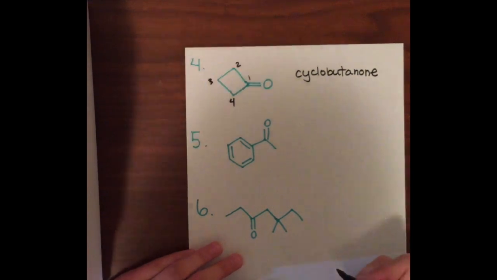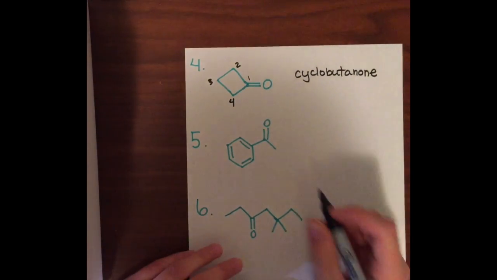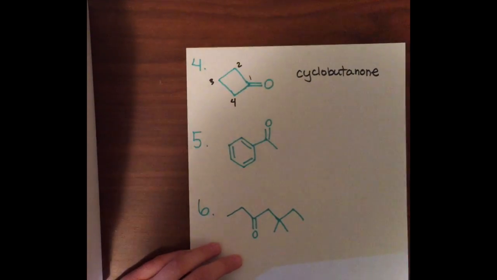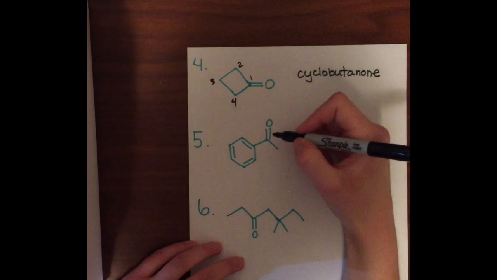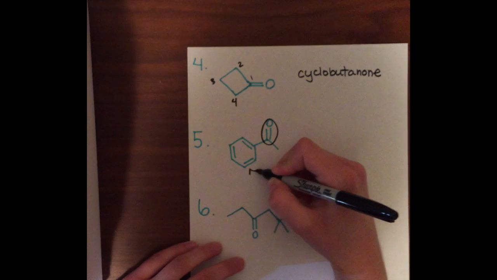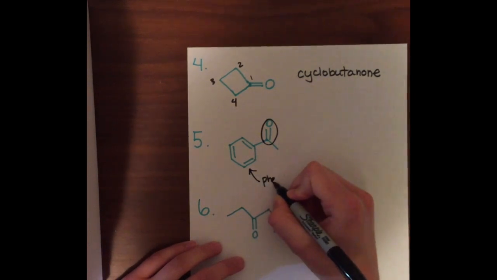Our fifth example is a little bit trickier. It consists of a 2 carbon chain with no carbon-carbon double bond. It has a CO group in the middle, and attached is a benzene ring, which we refer to as a phenyl group.